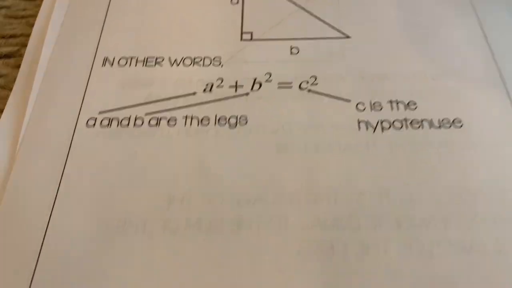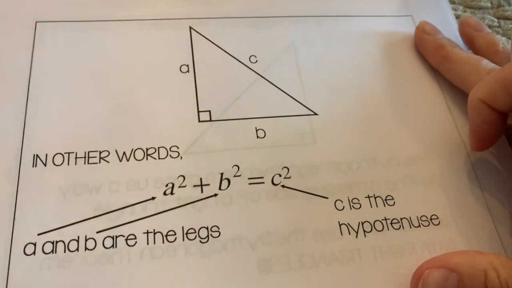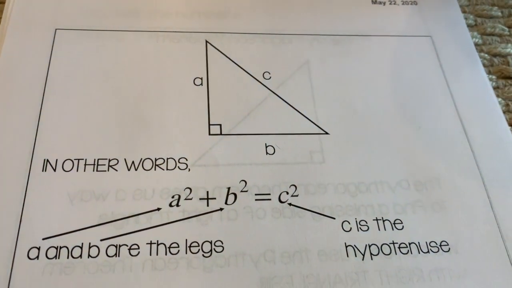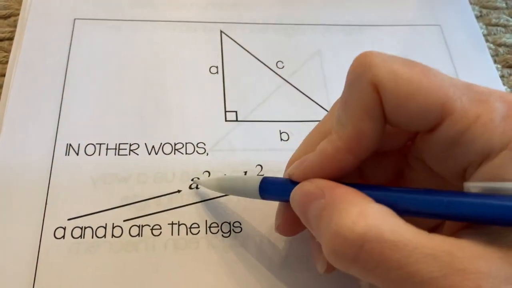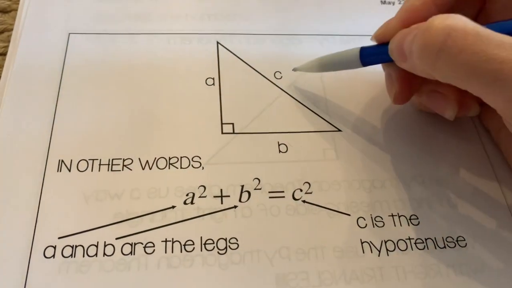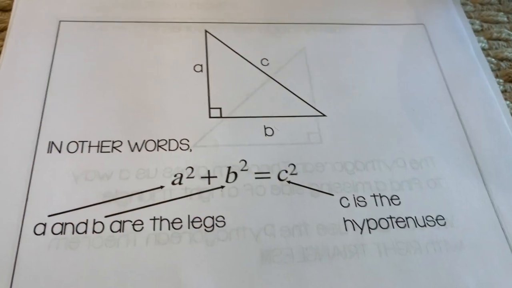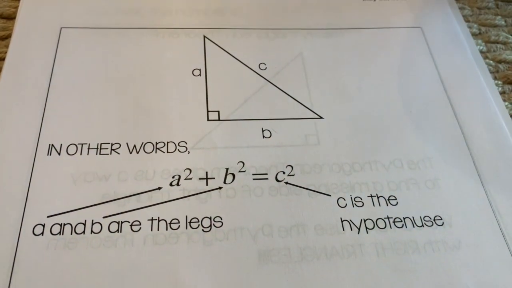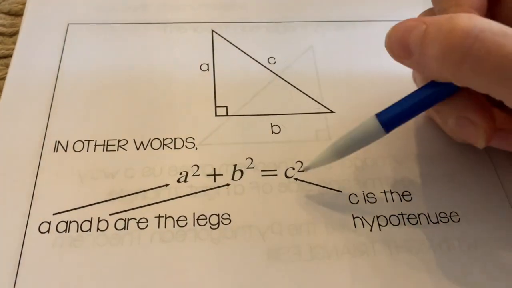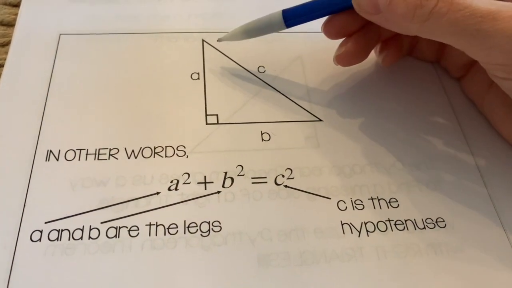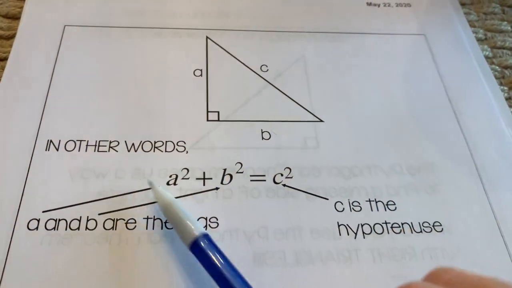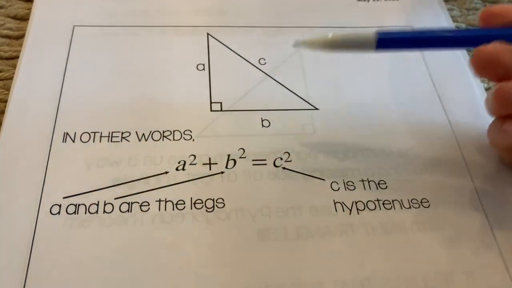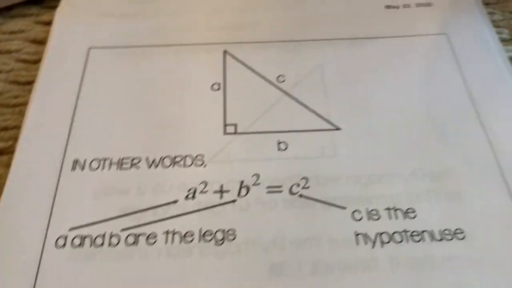So here's how it works. What we do first is we separate our legs from our hypotenuse. A and B are the legs, so A and B have to be legs, and then C is our hypotenuse. The formula is A squared plus B squared equals C squared. Like I said before, the square of this length is equal to the sum of these two. So we're squaring them and adding them, and they're equal to this one squared. So it's a squared plus b squared equals c squared. Probably will never forget that.